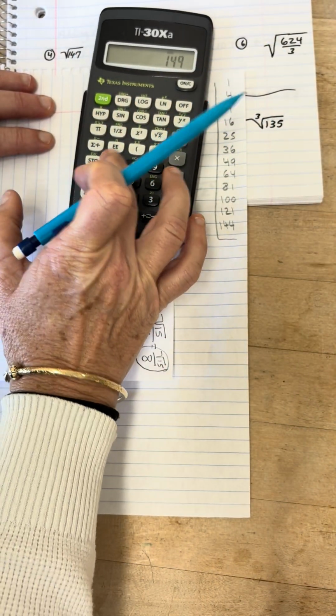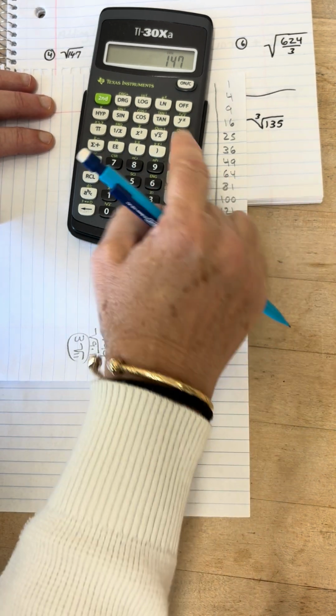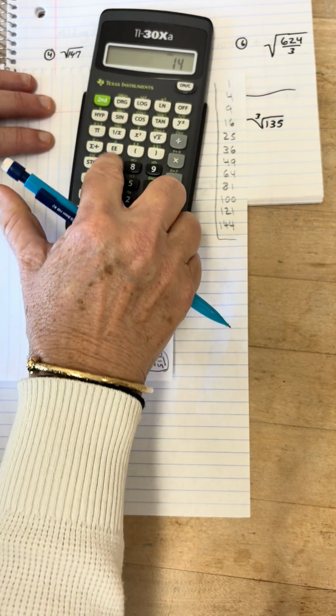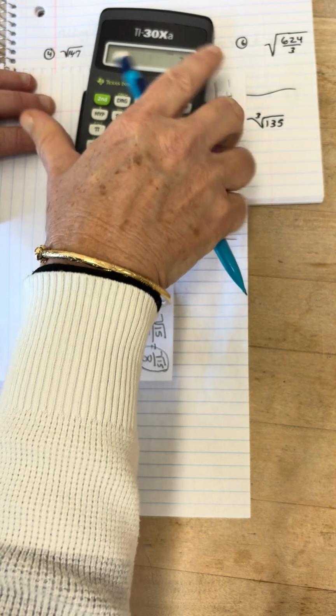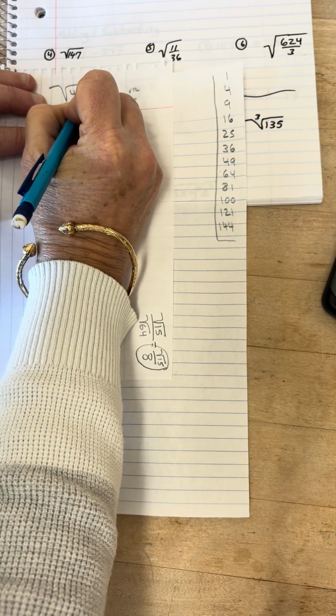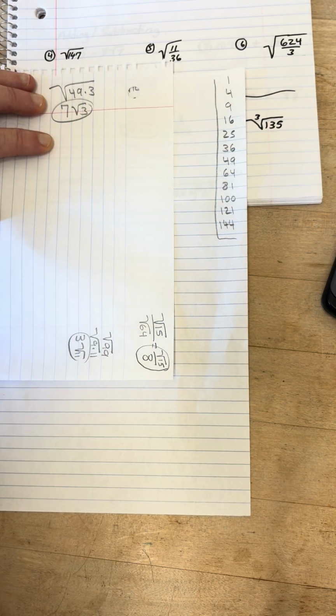But 147, I'm going to say, maybe I start off with 81, divide by 81. Nope. 147 divided by 49. Yeah, that worked. Okay, so when I break that apart, I have 49 times 3. The square root of 49 is 7, so 7 radical 3.